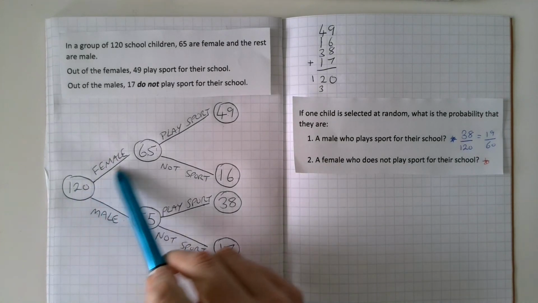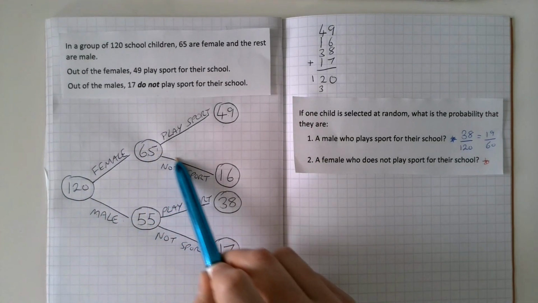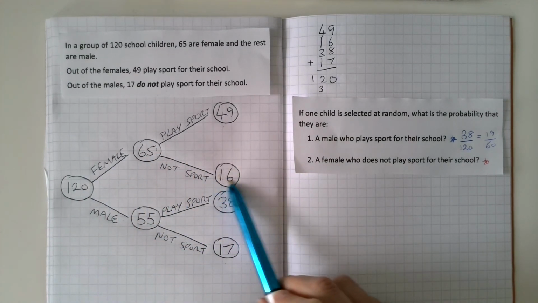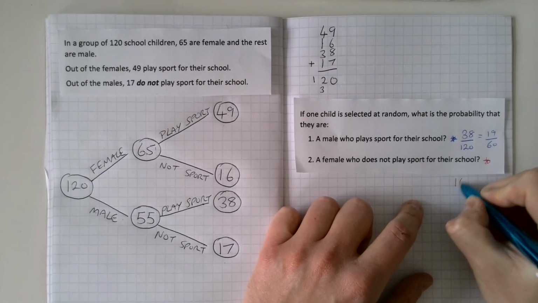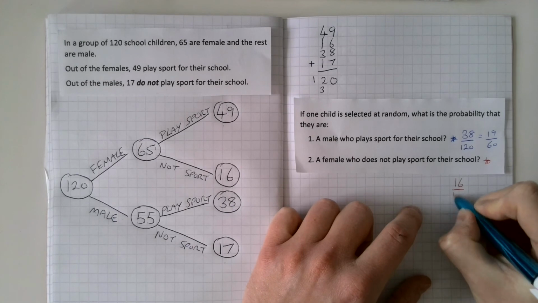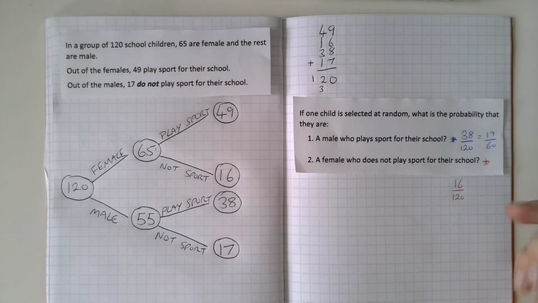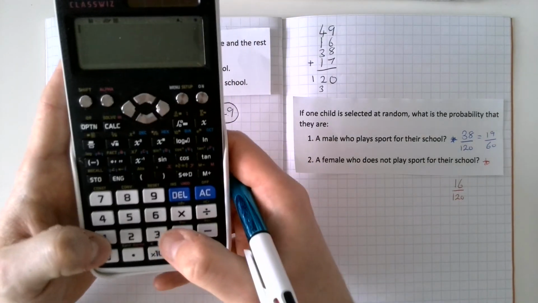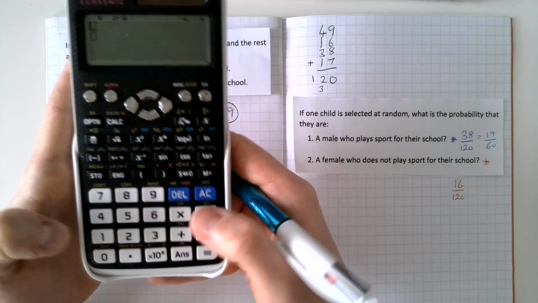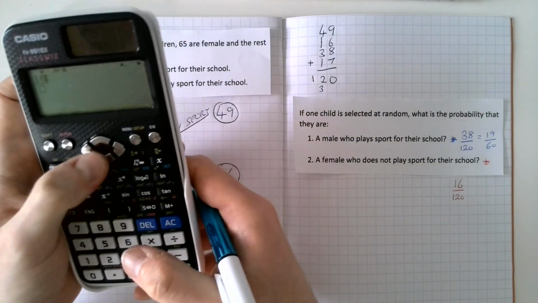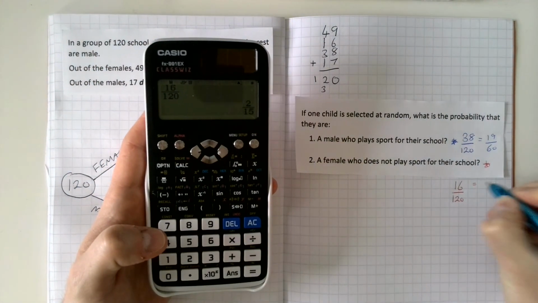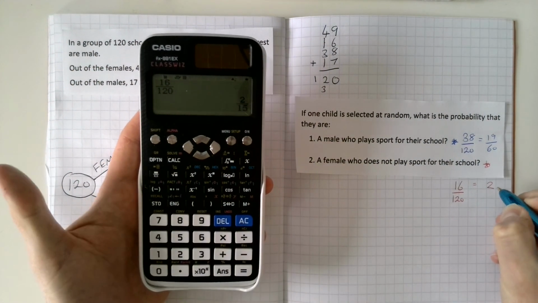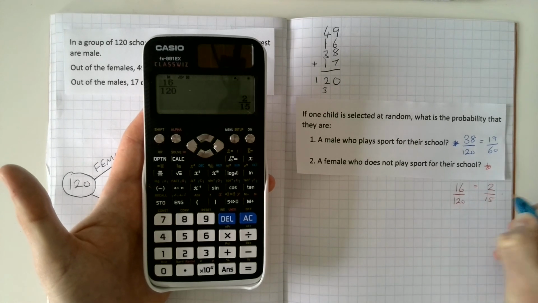Now question number 2 asks for the females who do not play sport for their school. So I'm interested in the females who do not play sport, which is this group of people here. So the probability, I'm going to write it underneath for question number 2, would be 16 out of 120. And again, I can just use my calculator to work out what the simplified probability would be. So 16 out of 120 will give me a simplified probability of 2 out of 15.